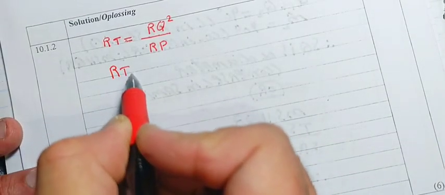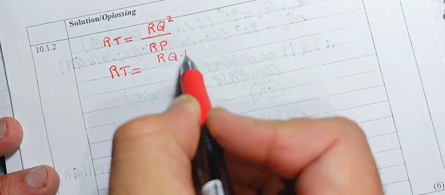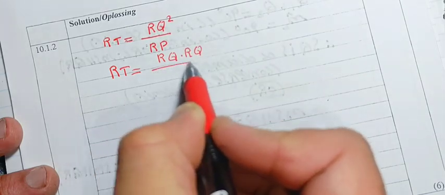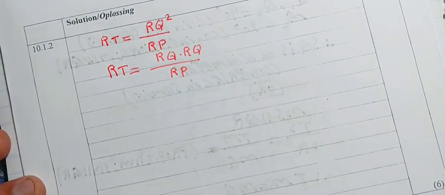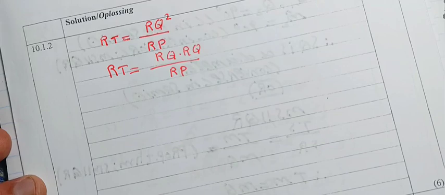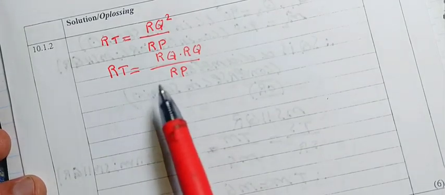I can write RT is equal to RQ multiply RQ over RP, because if you need to identify the triangle, I explained to you in those videos that you have to break up this square.